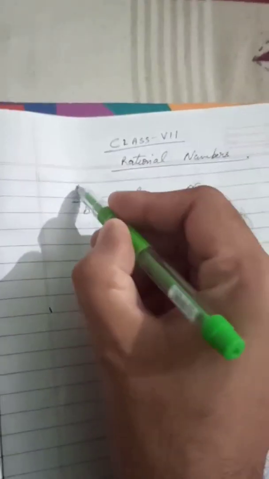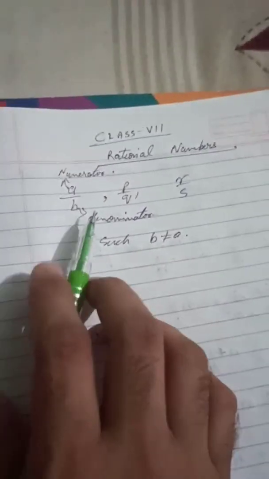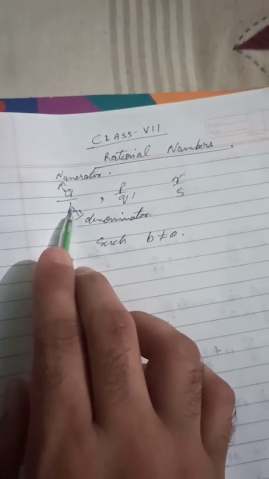a means something in the numerator, whereas b means the denominator. And the condition for a rational number, anything of the form a upon b, is that b should never be equal to 0. That means the denominator should never be equal to 0. It can happen that the numerator is 0, but the hard condition is that the denominator shall not be equal to 0.